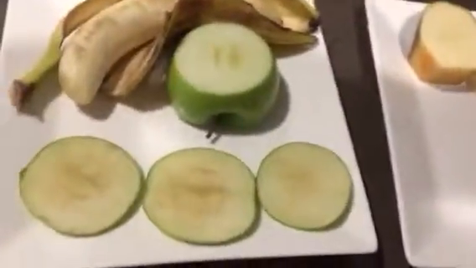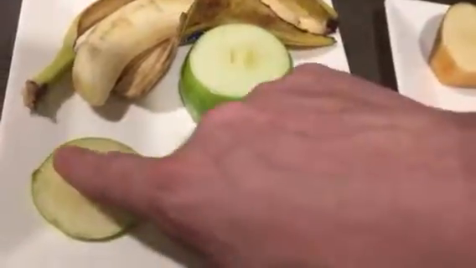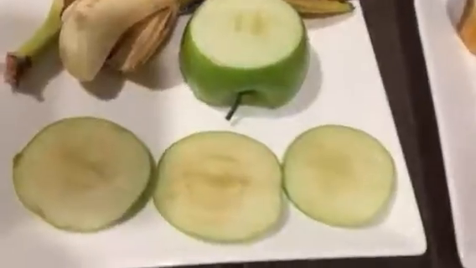I can do the exact same thing with my 3 apple slices here. Now, it's kind of hard to tell, but there are little dots of brown pigments all over these 3. If I cut an apple and compare it to what that apple is supposed to look like, you'll notice that the apple I just cut doesn't really have a lot of color going on, but if I compare it to these 3 right here, you can see that there are a lot more brown pigments.